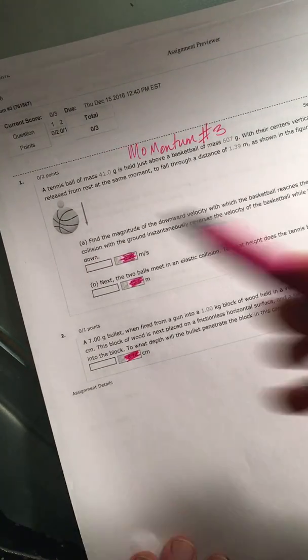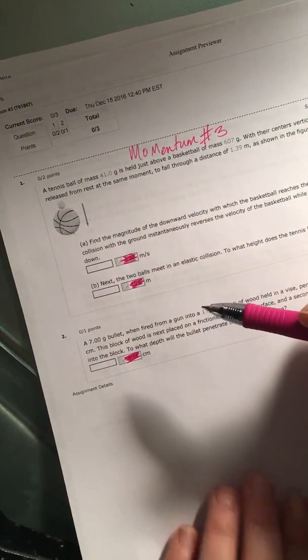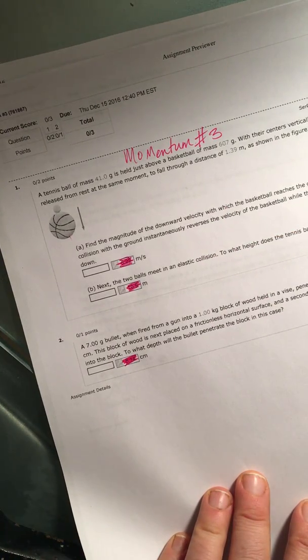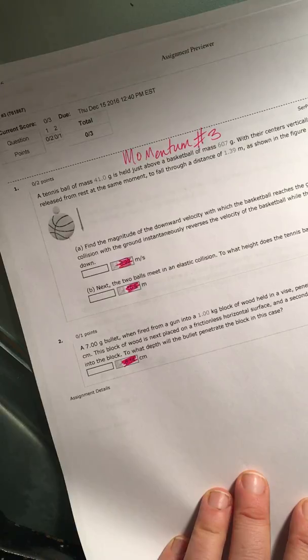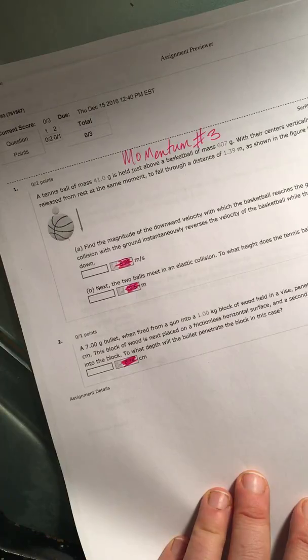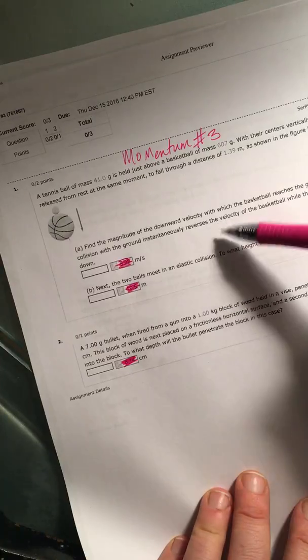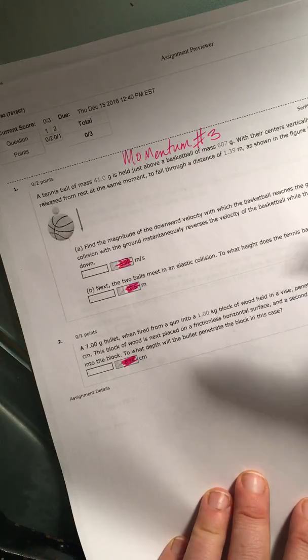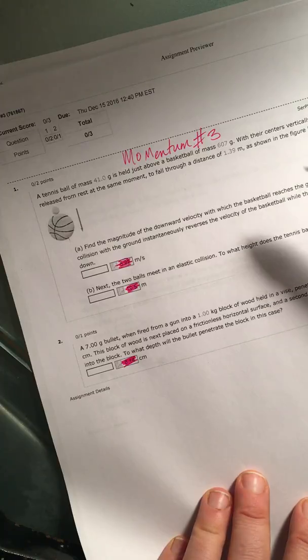Alright, so momentum number 3. First one is this basketball problem and the tennis ball problem. Now, normally I'd spend a decent amount of time going over that, but we spent a decent amount of time in class going over that. So hopefully you have good notes and you'll be able to work your way through and let me know if you have any trouble. Both of these problems involve using a system of equations in order to solve them. So if they seem a little more difficult, that's because they are. Number one, like I said, we've pretty much introduced that one.